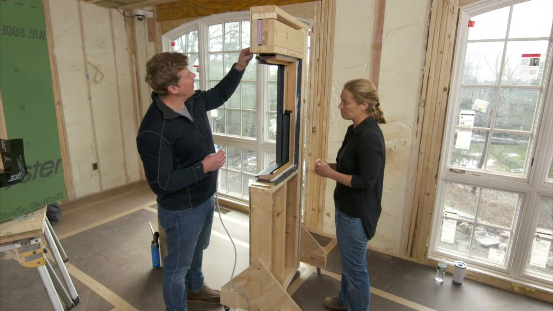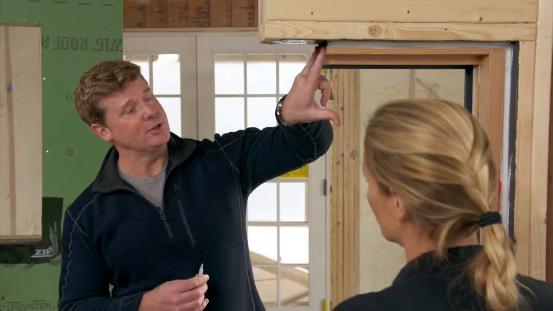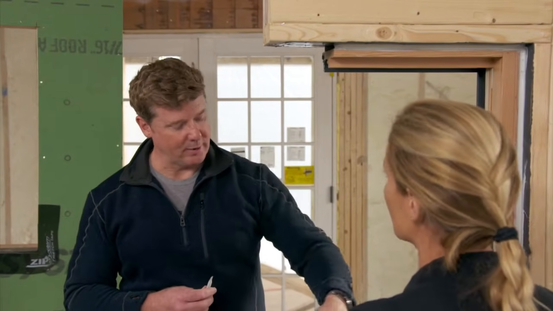So if water were to get behind here, it would stop there potentially, but it has this ability, this opening right here, to work its way down and work its way out. Exactly. You don't want it sitting there sponging up the foam and staying wet. Gotcha. Okay.